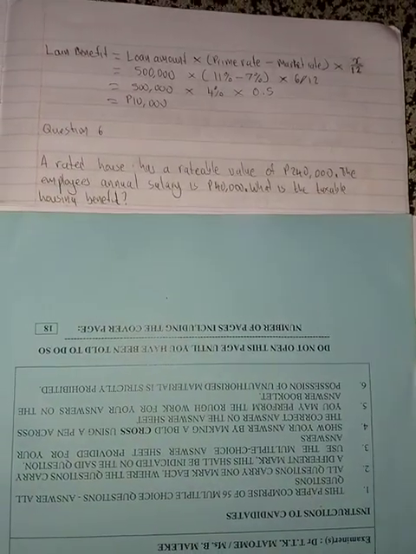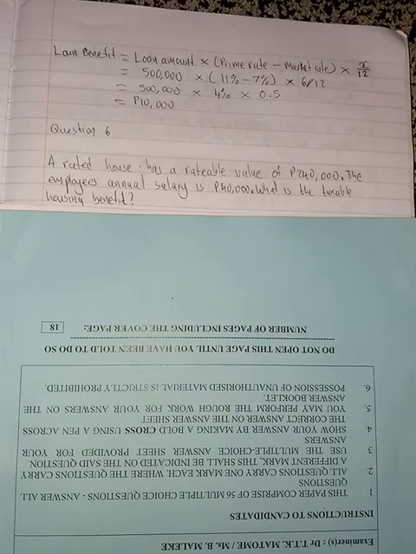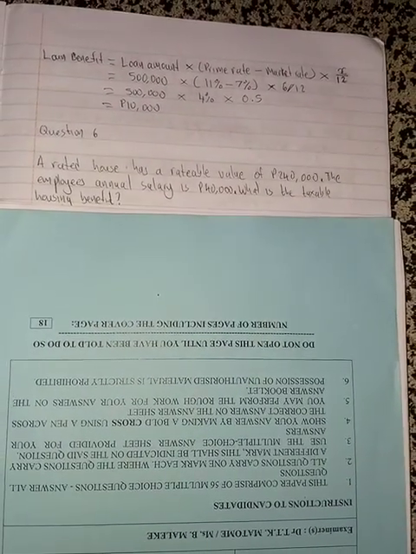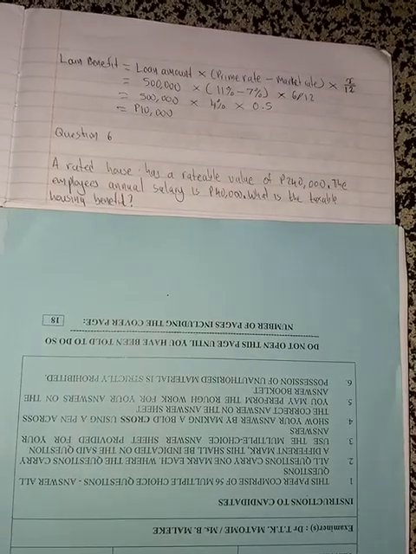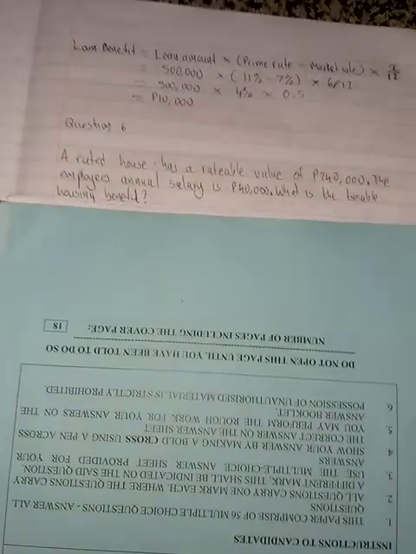A rated house has a rateable value of 240,000. The employee's annual salary is 40,000. What is the taxable housing benefit? Now here, your theory game has to be intact. You have to understand that with the housing benefit, we compare 10% of the rateable value of the house with 25% of the basic salary, and we choose the lower of the two.